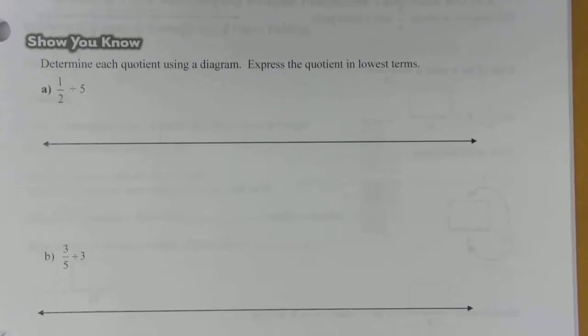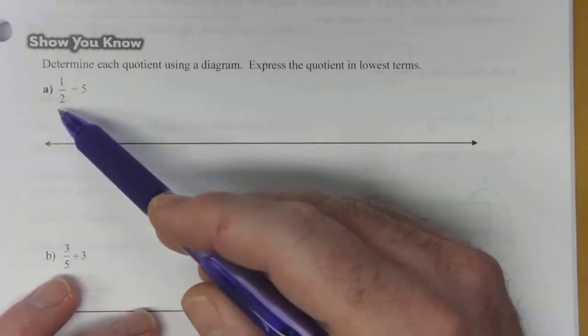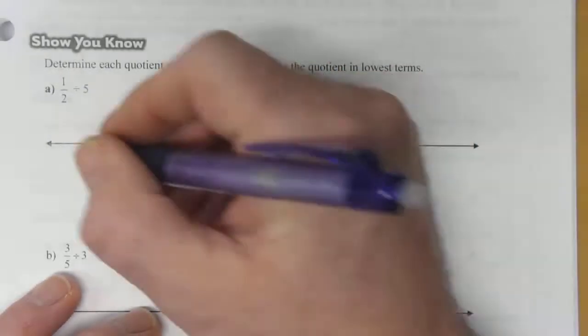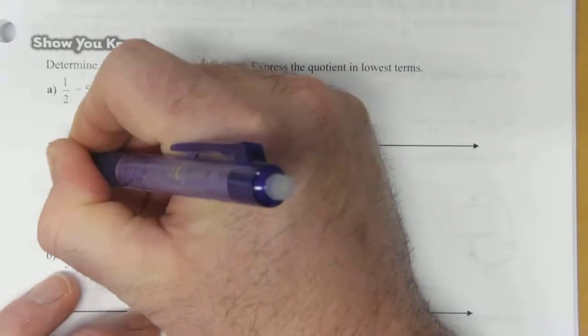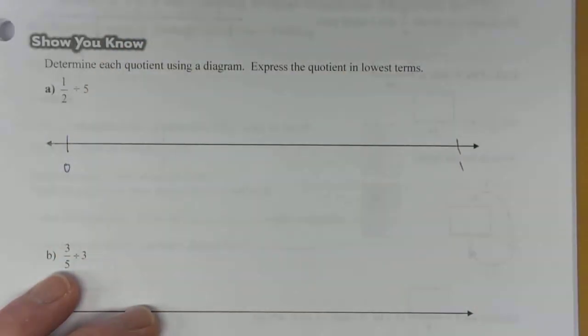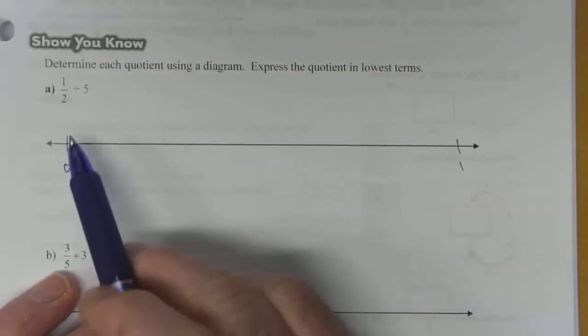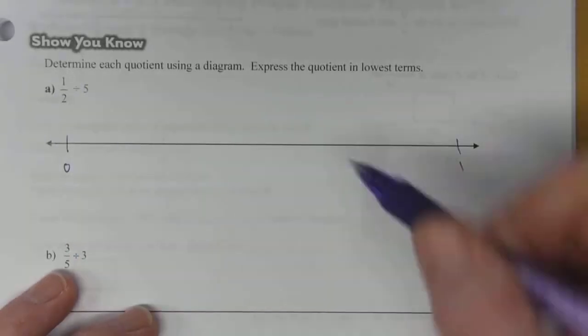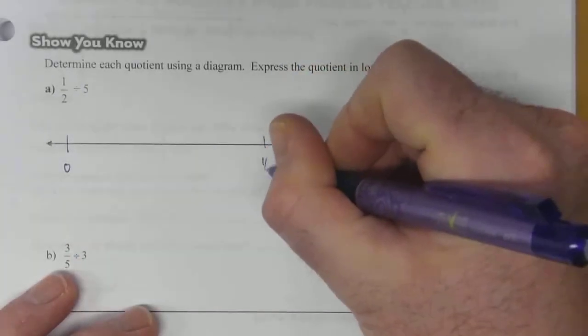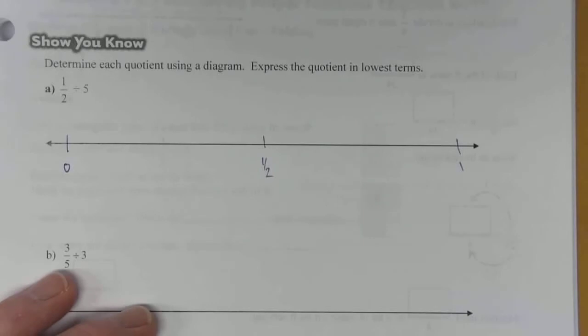Quotient using a diagram, and in this case that's a number line, express the quotient in lowest terms. So we're given the fraction 1/2 and we want to divide it by 5. So we're going to start, label our number line with a 0 and a 1. Now, we're dealing in halves, so I'm going to break this in half and label that. So that's step 1.